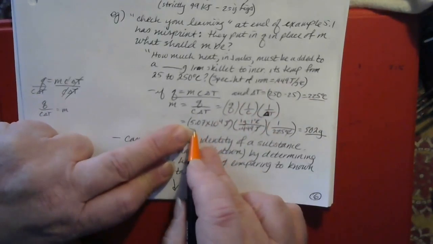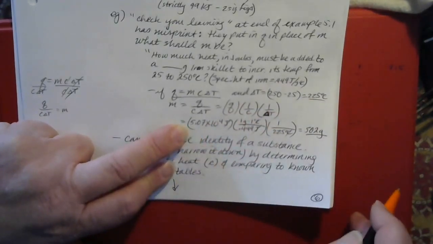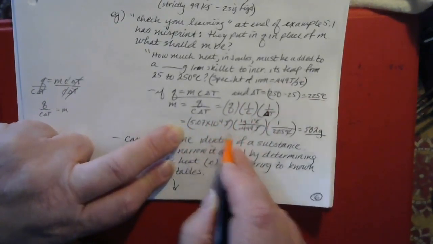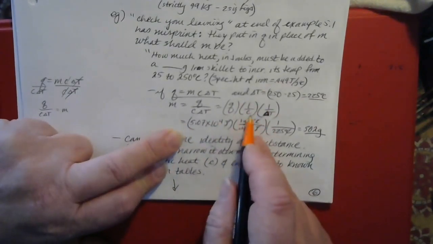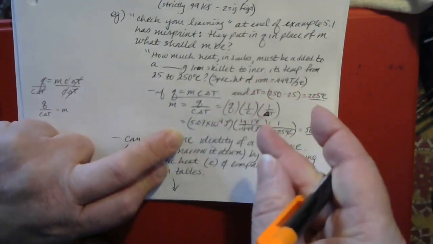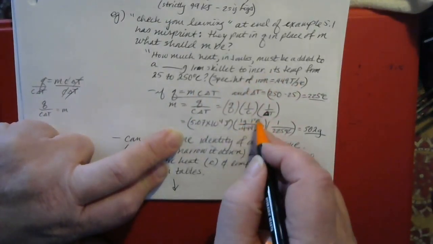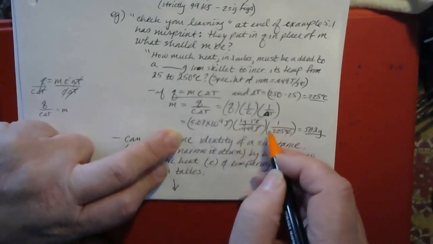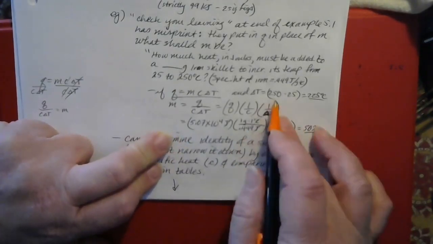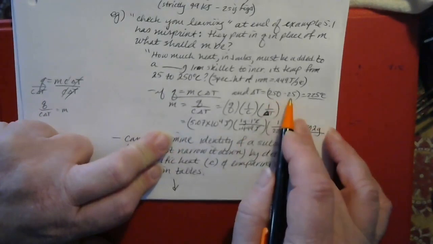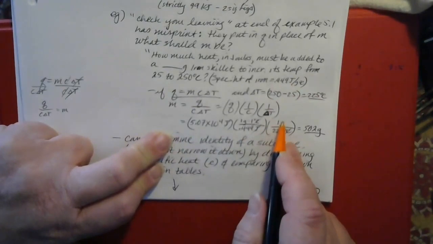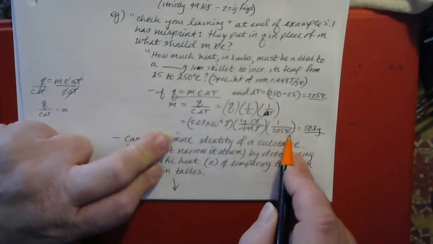Q is given at the bottom of the problem where they give you the answer as 5.07 times 10 to the 4th joules. And 1 over C, C is 0.449 joules per gram degree Celsius. When you flip that upside down, it becomes 1 gram times 1 degree Celsius over 0.449 joules. And then 1 over delta T. Well, delta T, first of all, is 250 minus 25, which is 225. And 1 over that would be 1 over delta T.